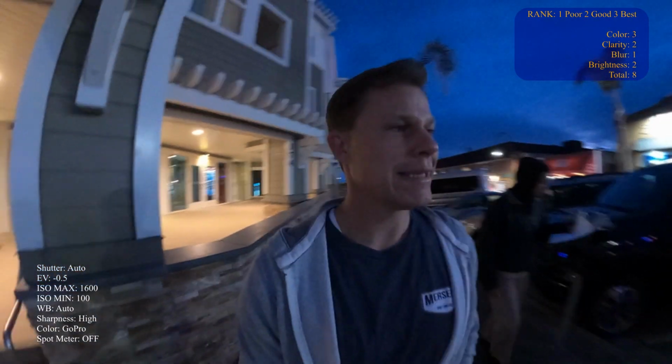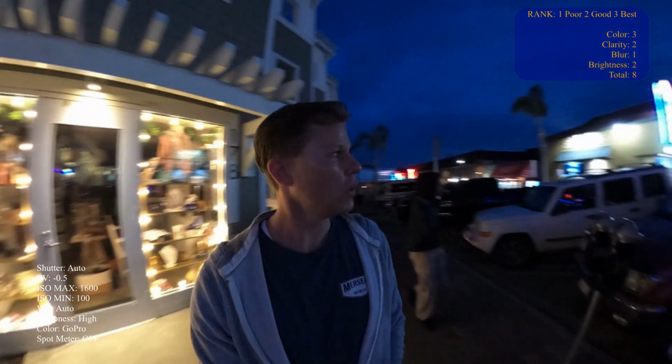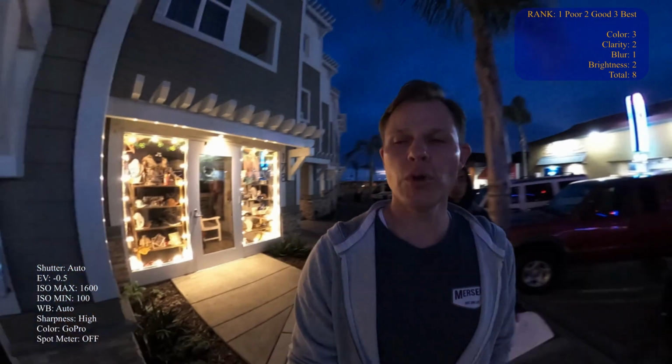Okay, so this is -0.5 on the EV. Everything else is Pro Tune defaults. We'll check out a little bit of motion blur and see what the overall image looks like.